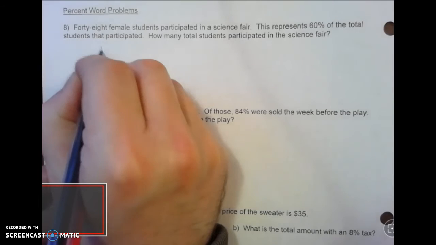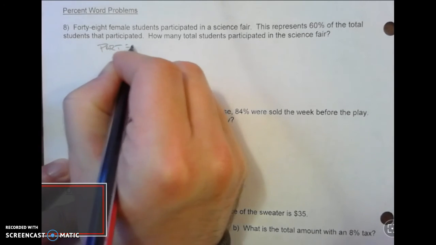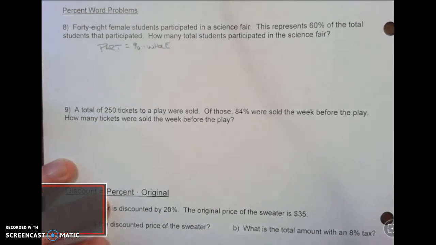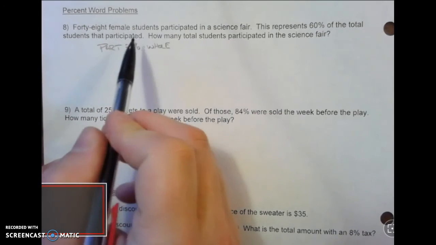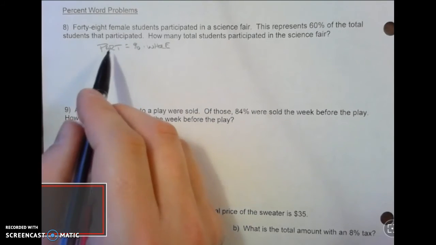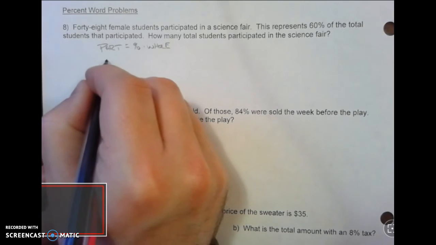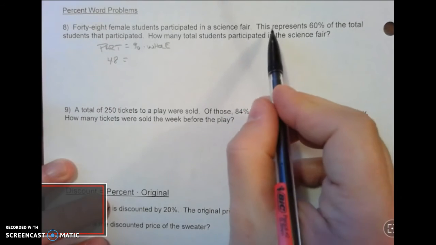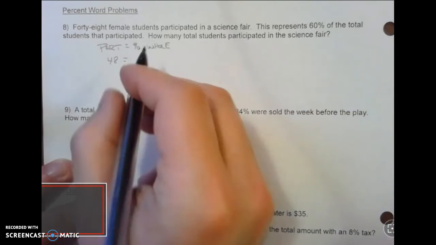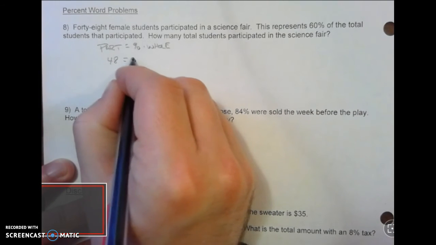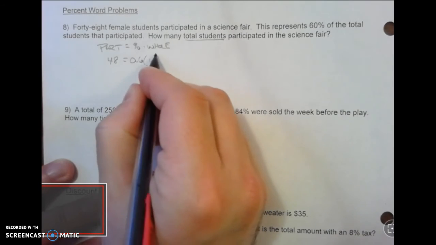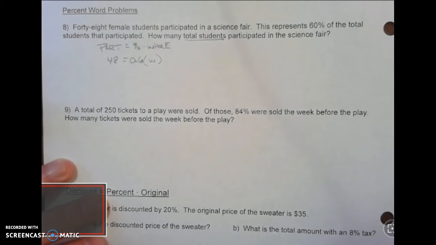And so for this, I'm going to use the original percent equation, part equals rate times whole. I'm going to read through here and see what I've got. I know that there were 48 female students at the science fair. Well, that's only part of the people that were at the science fair. So I'm going to have 48 as my part. And they tell us that these 48 female students represent 60% of the total. So my rate is 60%, which is going to be equal to 6/10. And we're looking for the total number of students that participated, which is going to be the whole. And so we're looking in this case for W.